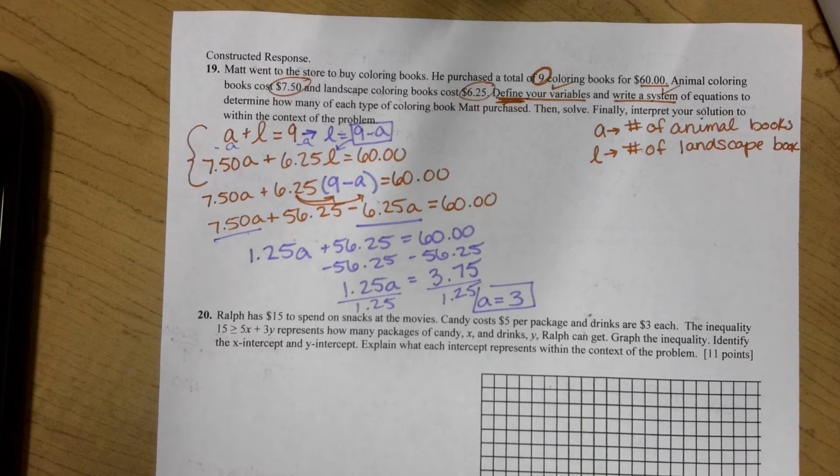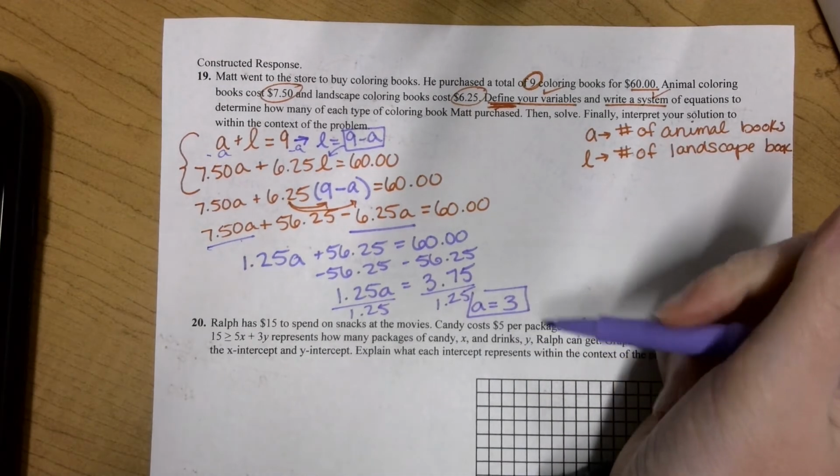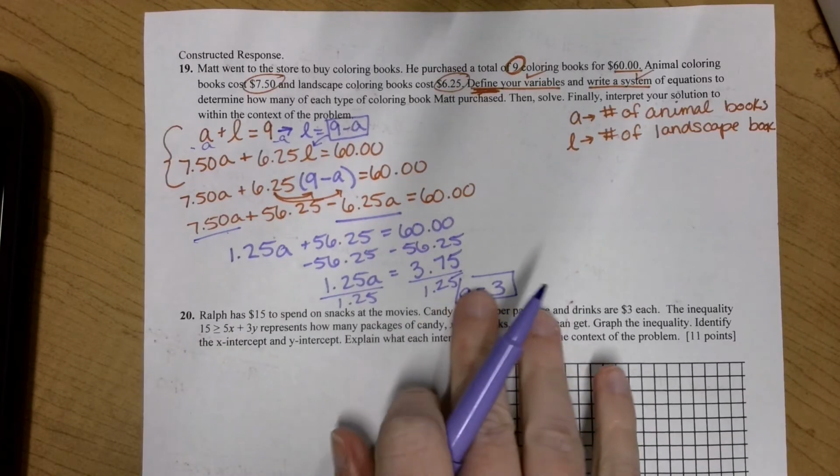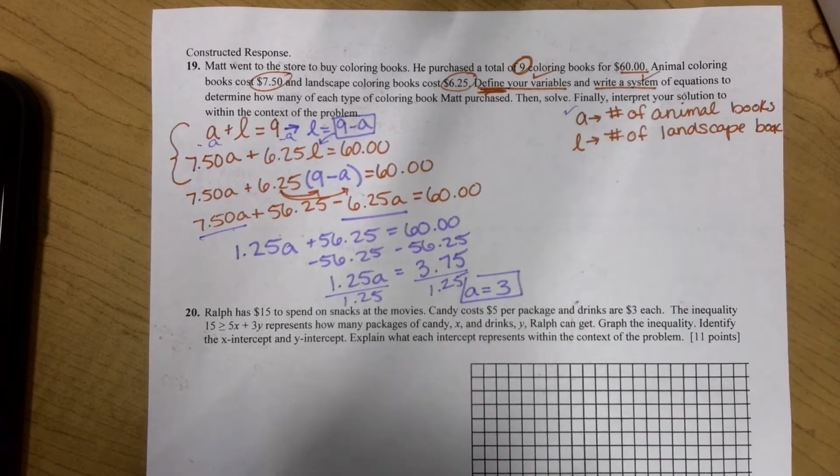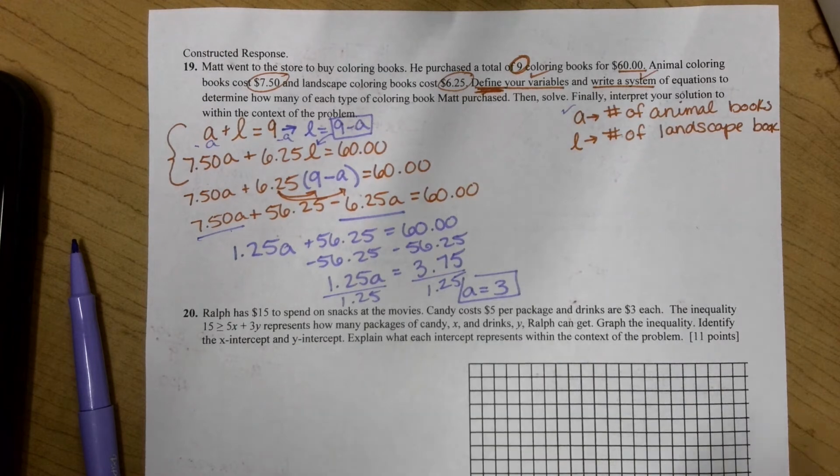Yeah, double checked it. Okay. So we have a equals 3. So I'm not done. I have a number of animal books, but I need the number of landscaping books.